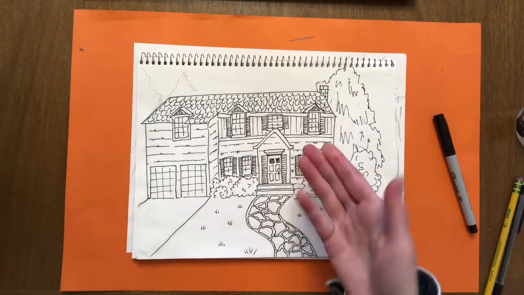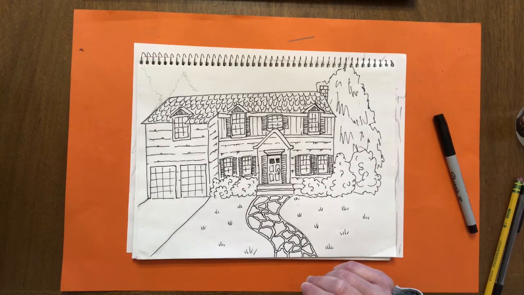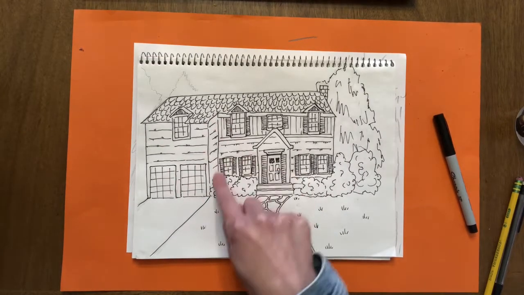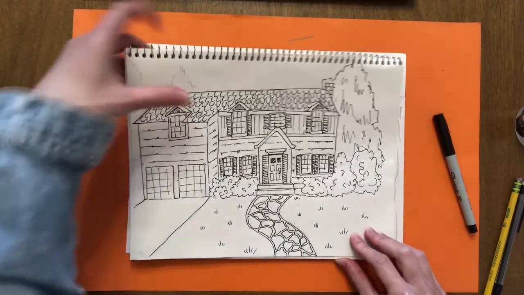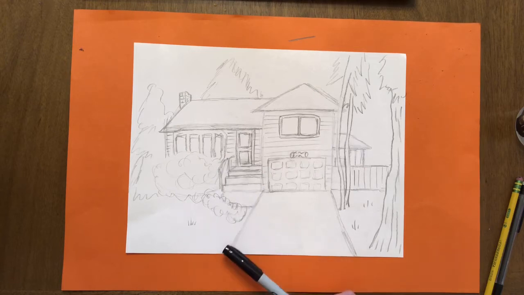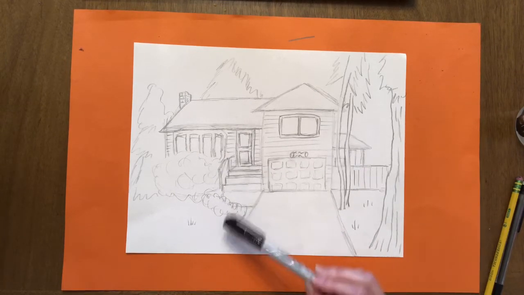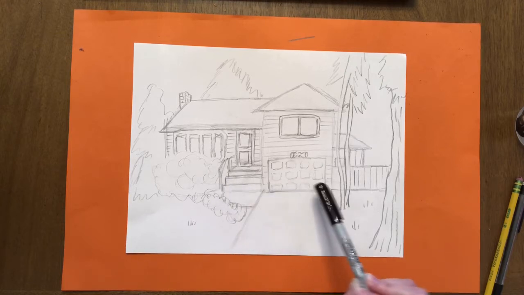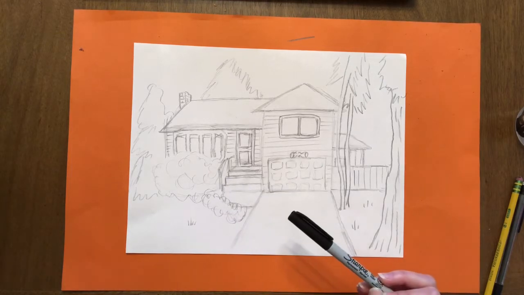There were parts that I didn't love when I drew it in pencil. I think garages are really difficult. I think angles are really difficult. I'm really struggling with my parents' steps and their railing over here. But with a Sharpie, I'll be able to play around with it and it'll make my work look a little bit more professional.